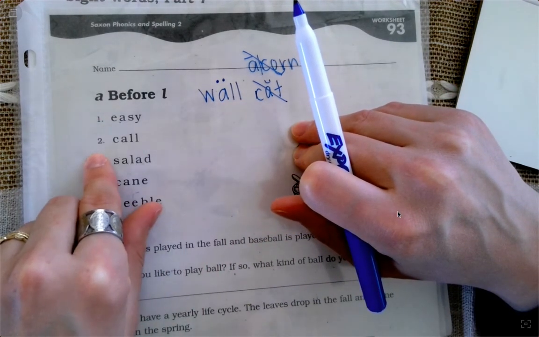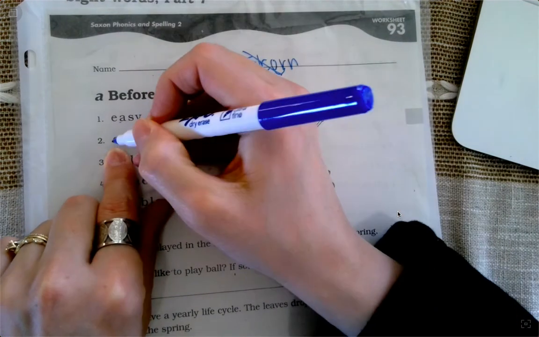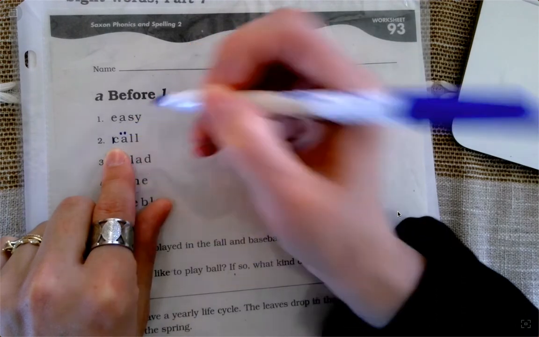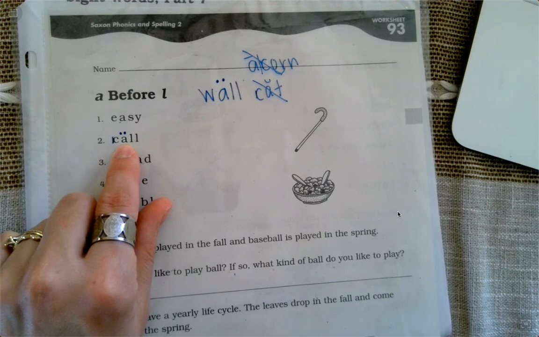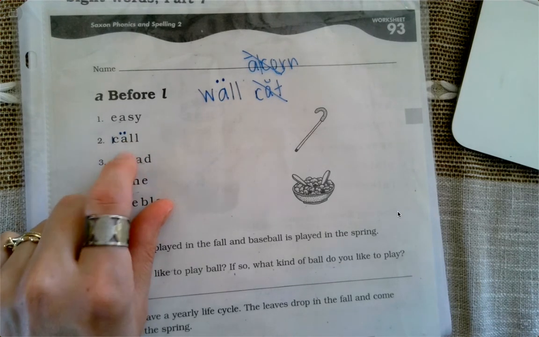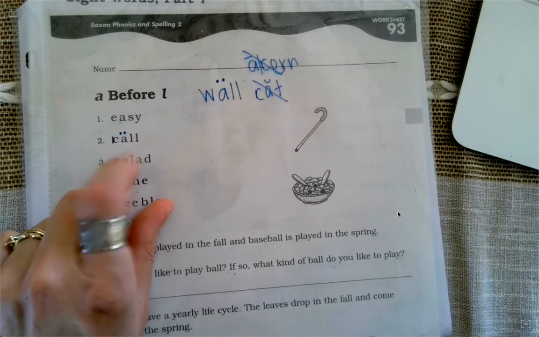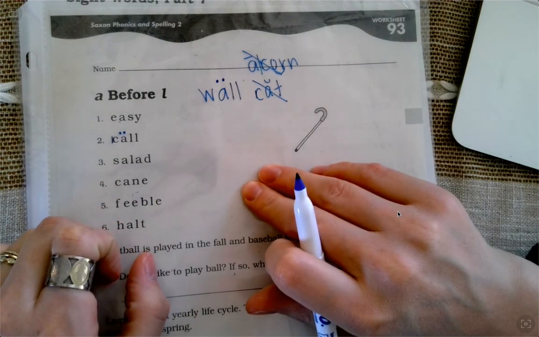Okay, all right, let's just kind of skip to the ones that follow this. So let's go to number 2, call. Say call. Okay, so let's code the K, or the C is the K back, and this is an aw sound. So we put a little 2 dots over it. It's kind of cute, isn't it? The dots. So maybe that's how you can remember it's aw. Aw, it's so cute. Call.